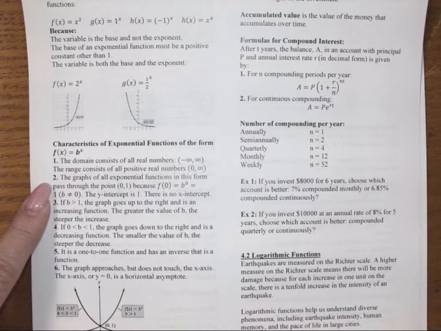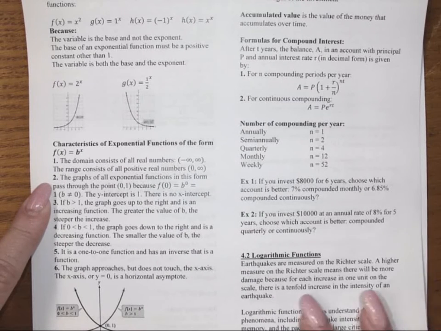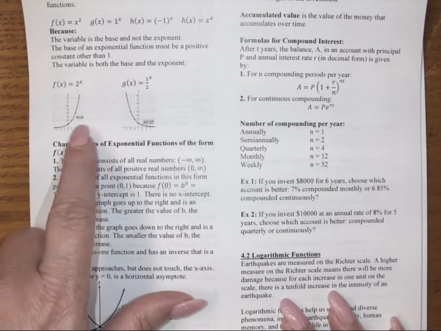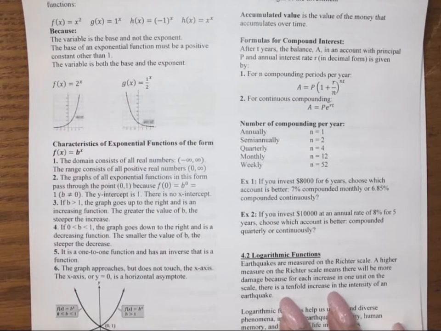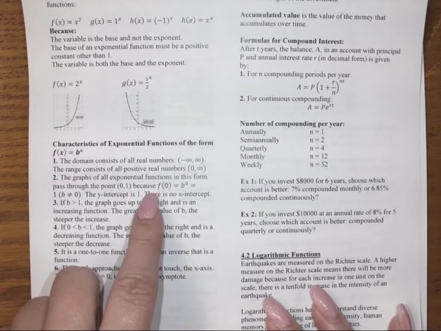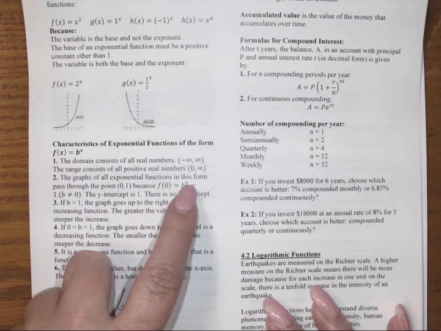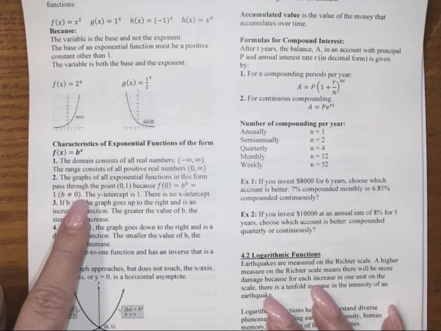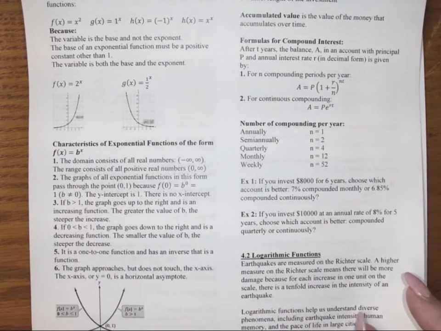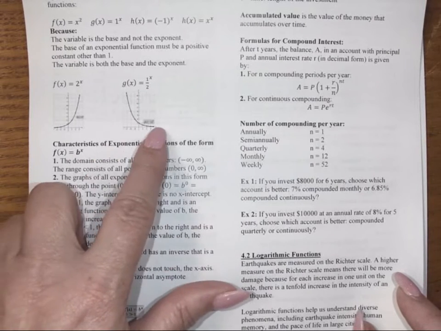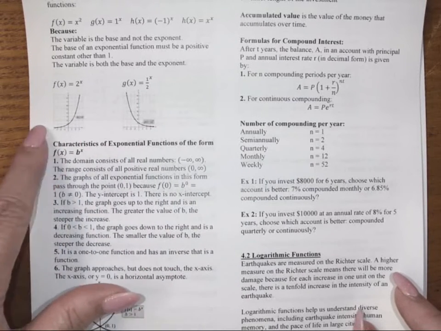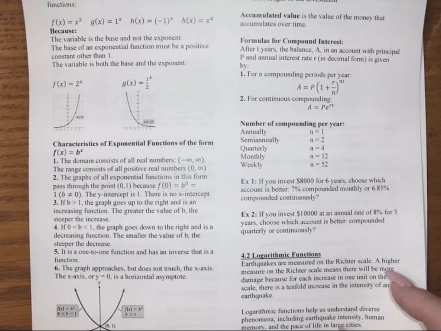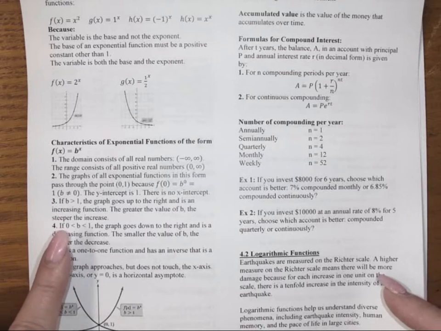The graphs of all exponential functions in this form pass through the point (0, 1), so on each of the graphs you'll notice that the y-intercept (0, 1) is where the functions will always pass through. And that's because anything to the 0 power is equal to 1. So that's why it's always going to hit that. The y-intercept basically is going to be 1. There is not going to be an x-intercept because there's an asymptote of y equals 0, that horizontal asymptote, and so it's never going to get down there. So there will not be an x-intercept.